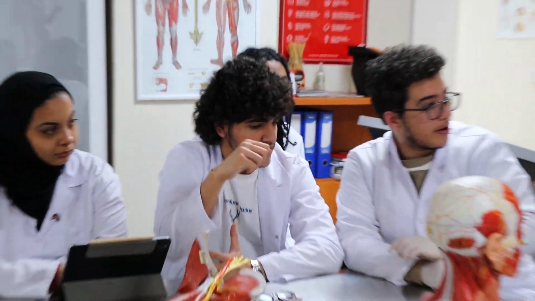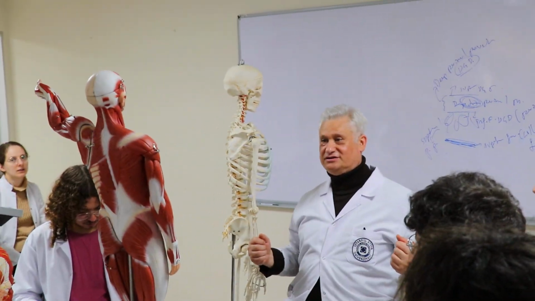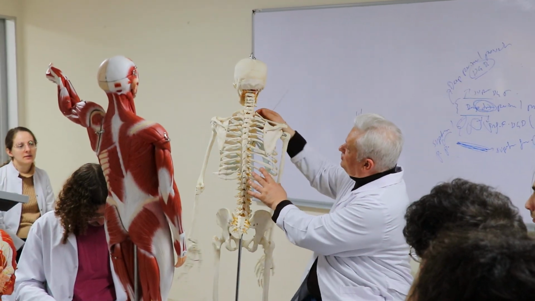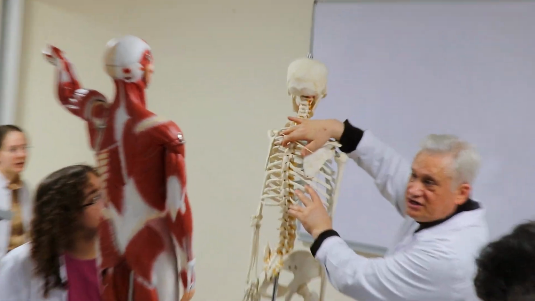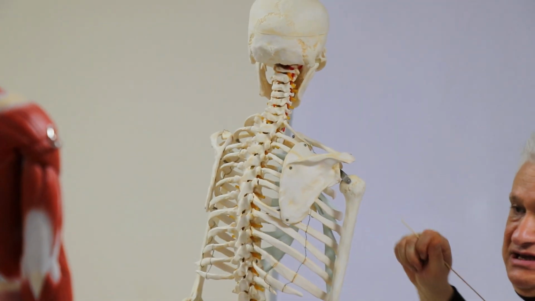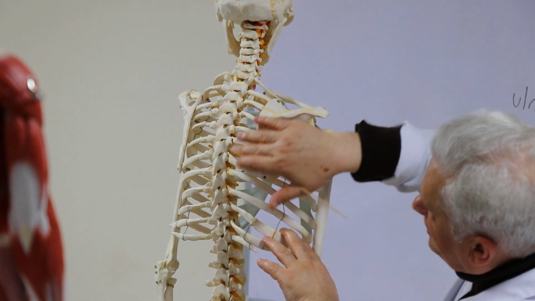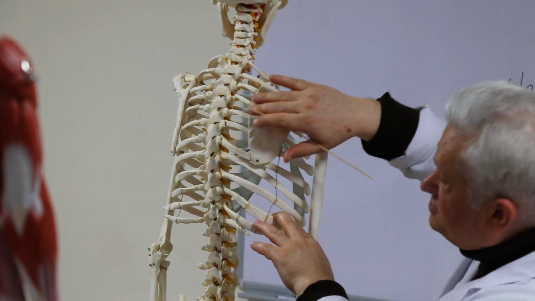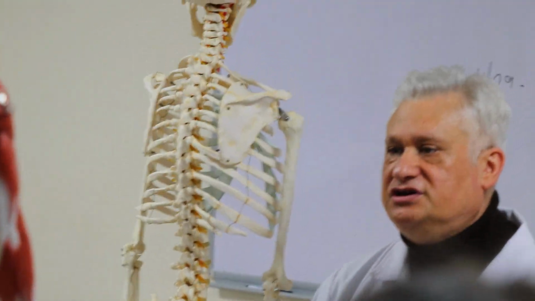It retracts the scapula, okay? The spinal part depresses the scapula. It pulls it downwards. As you can see, the acromial part pulls it medially, retracts, pulls it medially on the inside. The spinal part, the lower part or the ascending fibers, would pull the scapula downward, like depression. Okay, so we have three functions of the trapezius.